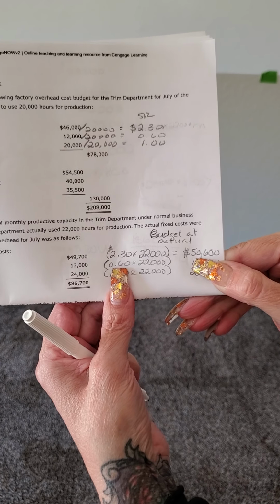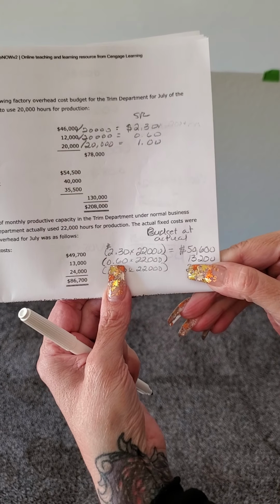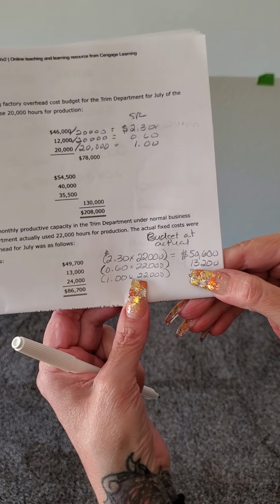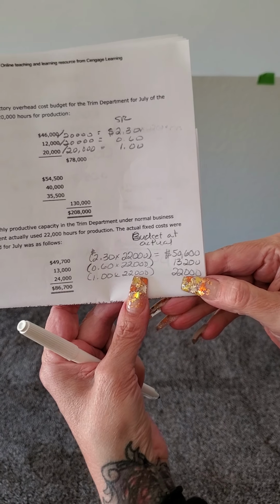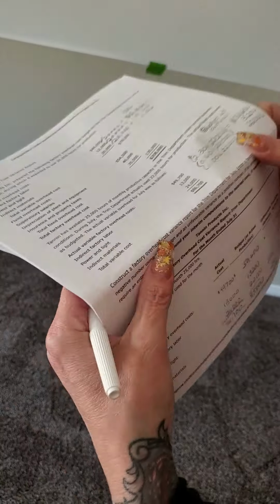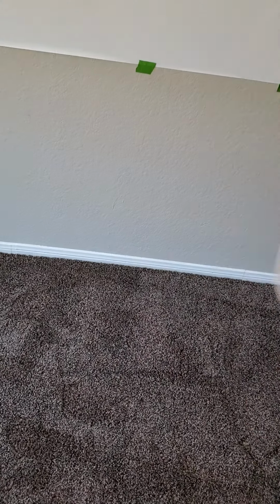I did the same thing for the power and light. That came to $13,200. And then I did the same thing for indirect materials, which came to $22,000.